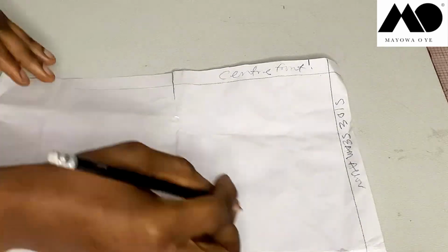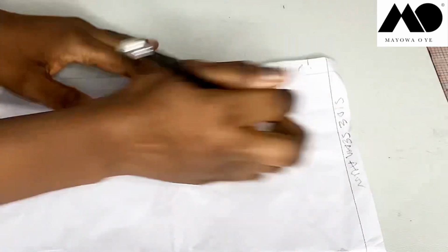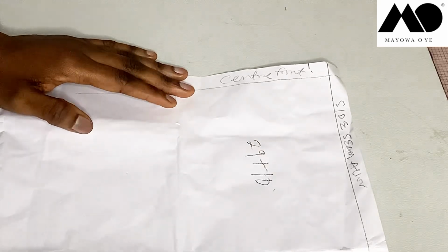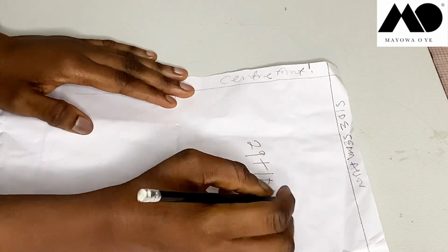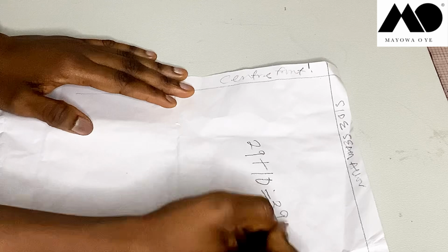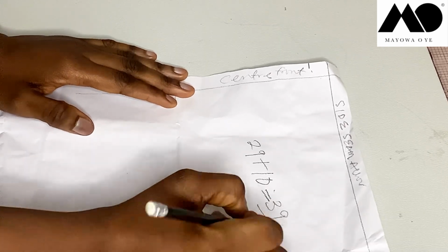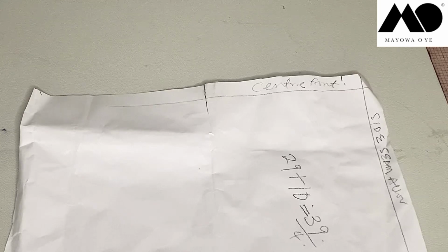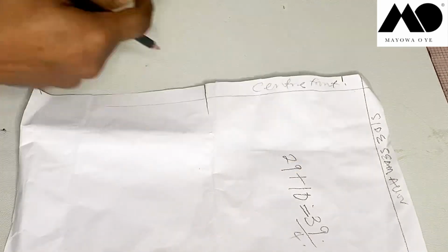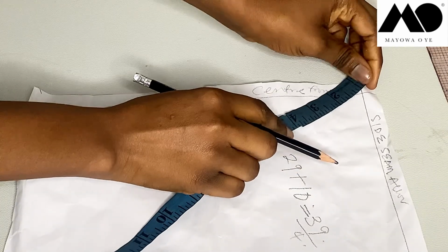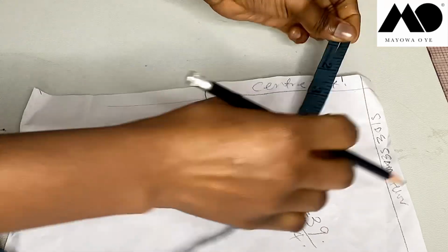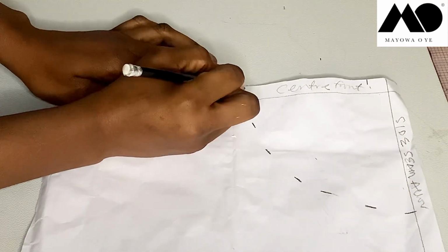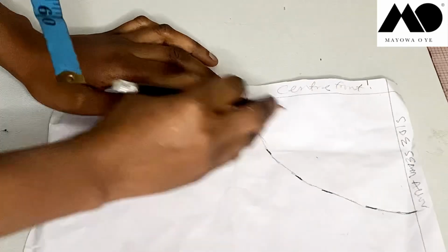So now the 29 inches we got from the waistband, you can add 10 inches to it for gathers. So 29 plus 10, that gives me 39 inches. So divide that 39 inches by 4. So whatever you get, that's about 9.8. So I'm going to place my tape measure this way, and then I'm going to measure 9.8 this way, measure it this way, and measure it this way. And here it is. So you can just connect, and that's that.